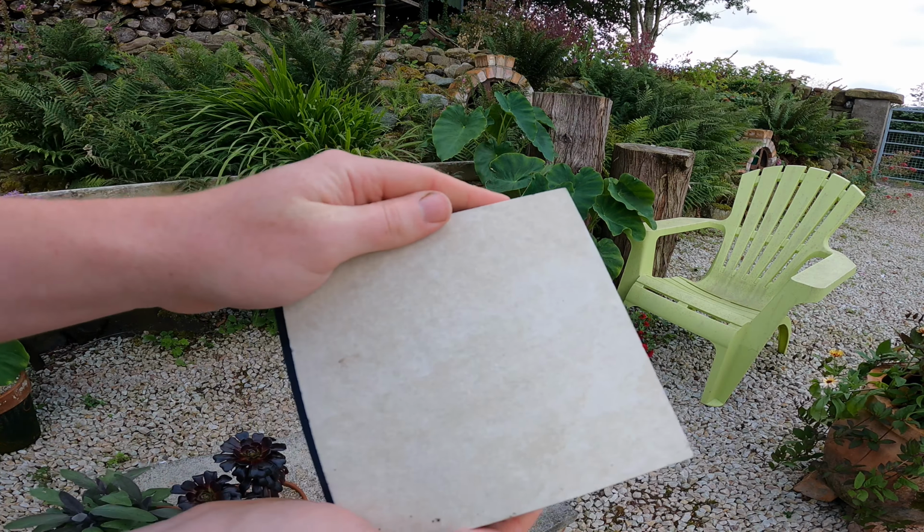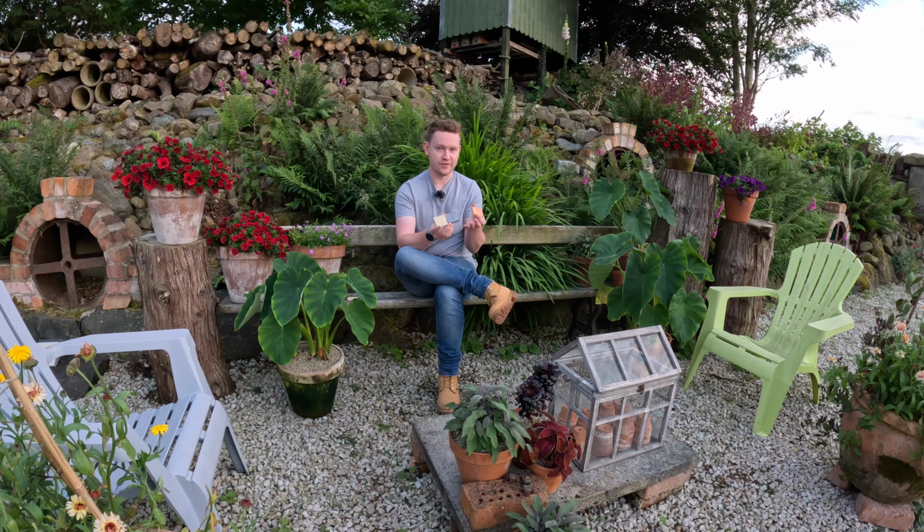But otherwise, personally speaking, I love the natural look that sandstone will give you. I love the natural colours that will come in. And I know in the other videos we're going to talk about batch coating, where if you know your square meterage, you order the correct amount of product for your area.